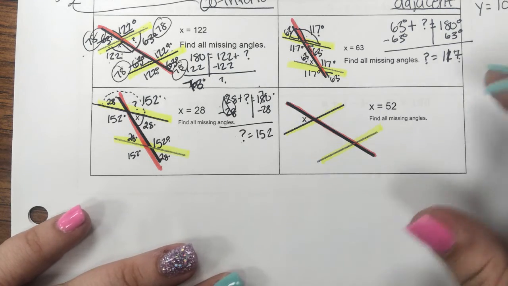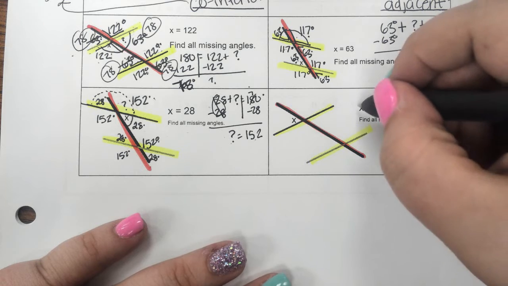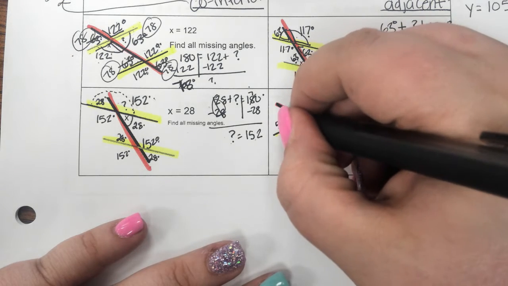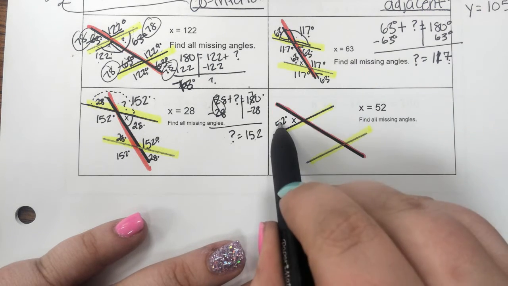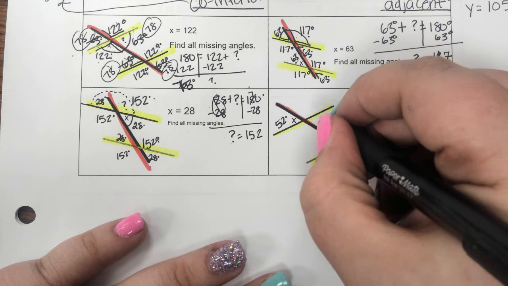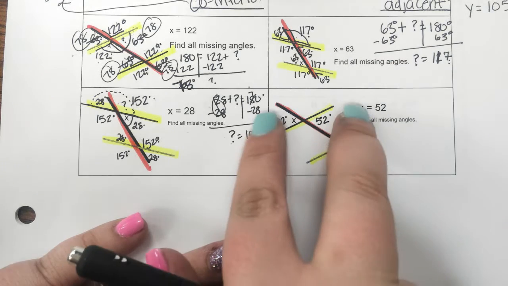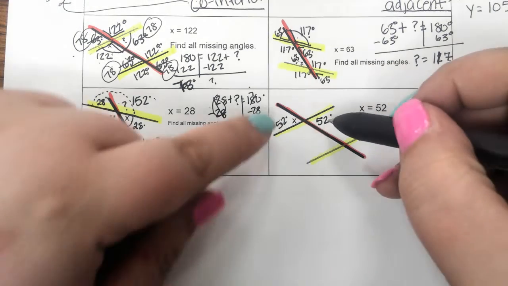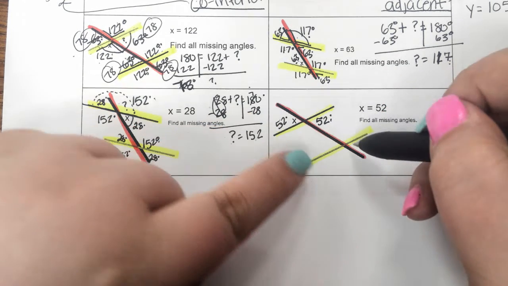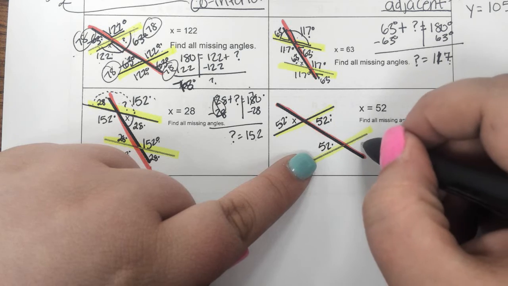I encourage you to pause the video and try to see if you can do this one on your own. I'll start us off with x is 52 degrees. Anything vertical to x is going to have the same measure because those vertical angles are congruent. So this is 52 degrees there. Corresponding angles are congruent, so this piece and this piece correspond with this piece and this piece, which means those are also 52 degrees.